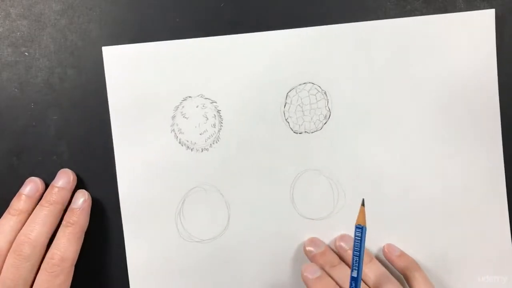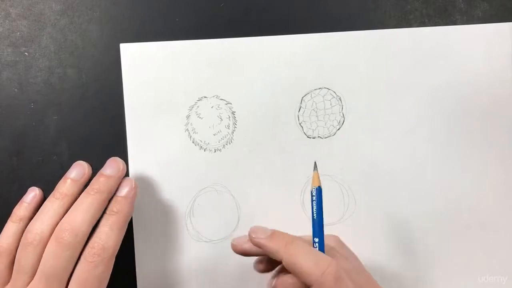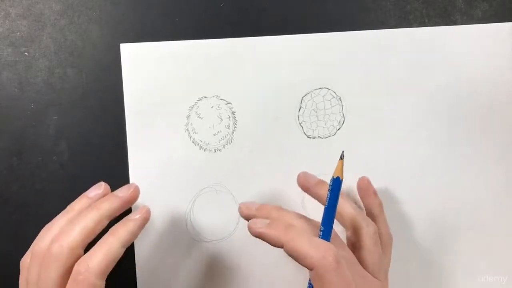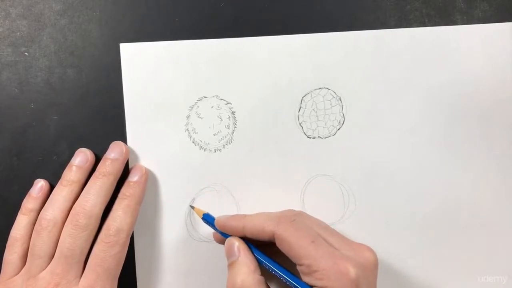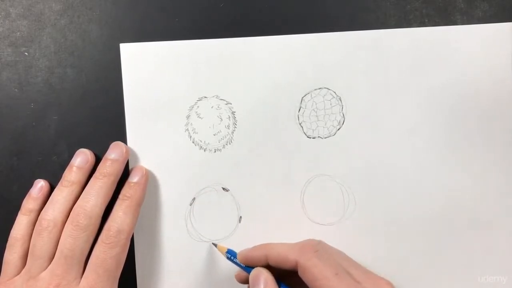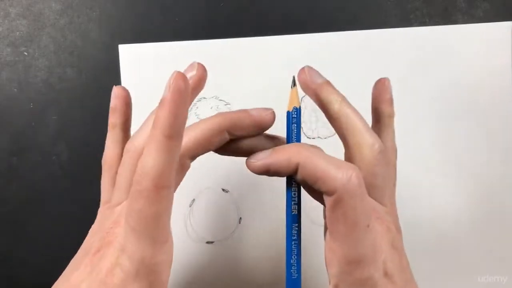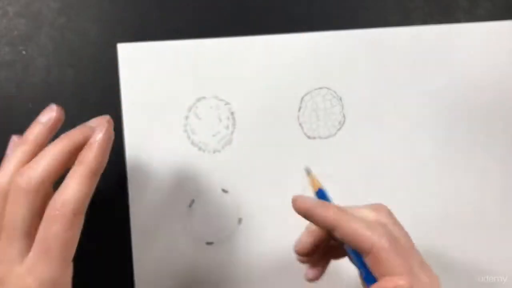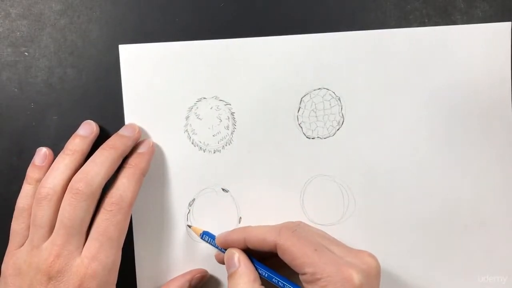Let's try another one. So the next one we're going to do is going to be sort of a holey, asteroid type of rock. And so let's start with the outside contouring line. So first off, I want to add in some holes on the outside of my rock. And these holes look like ovals because they're on the very edge of them. And so if you take a circle and turn it sideways, you're going to see an oval because of that perspective. So let's go ahead and start sketching that in.